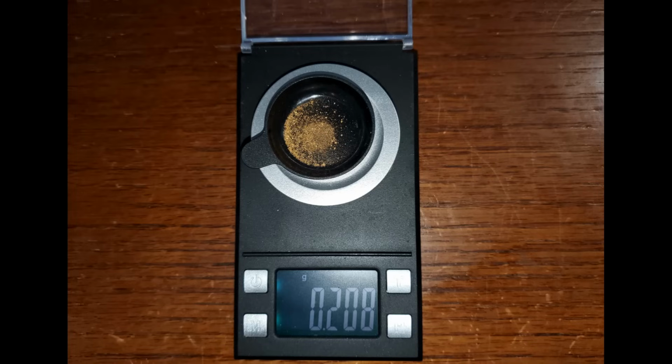So here's the final sample on the scale, and yeah, it weighs more than any of the other samples at 0.208 grams of gold, but it came from a much larger sample. I mean, the quartz rich was 26.6 pounds. This was 58.4 pounds. So a lot more rock and not producing nearly as much gold as I'd hoped for. And there's a reason for that.